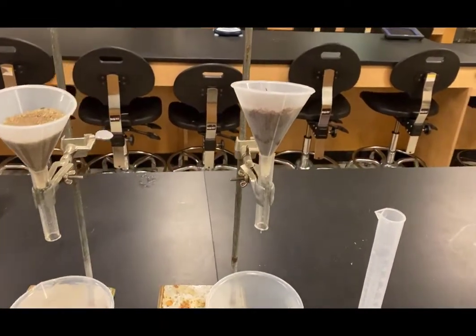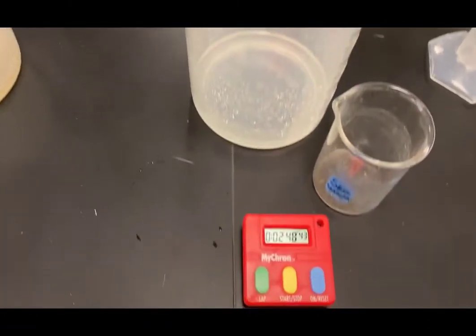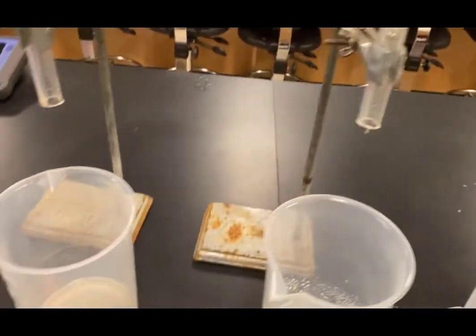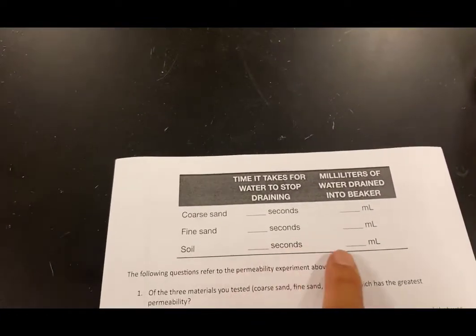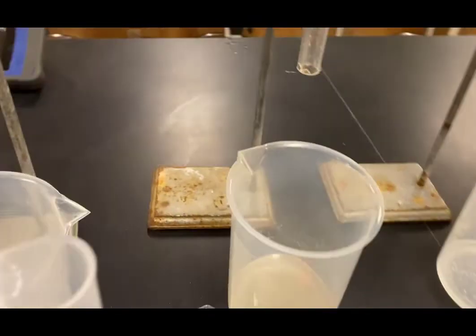Okay, now I've stopped the soil because the soil sample has stopped draining, and the time there is 2 minutes 48 seconds. That'll be the time for the soil. Now in our lab you'll see that they want us to record not just the time, but also how many milliliters were collected in the beakers, right? So over here we'll do the coarse sand first.